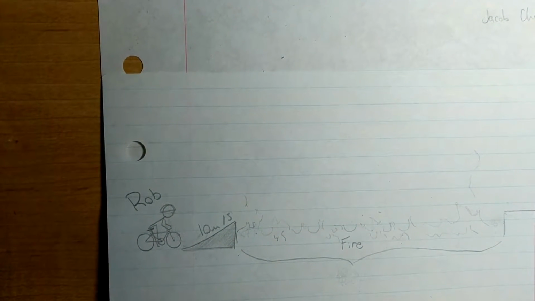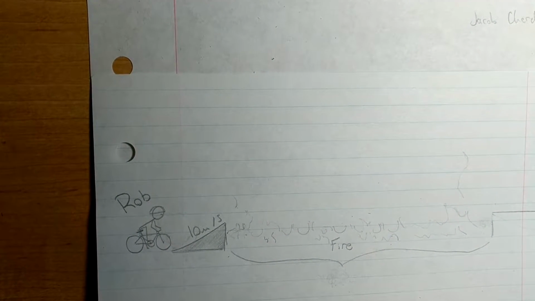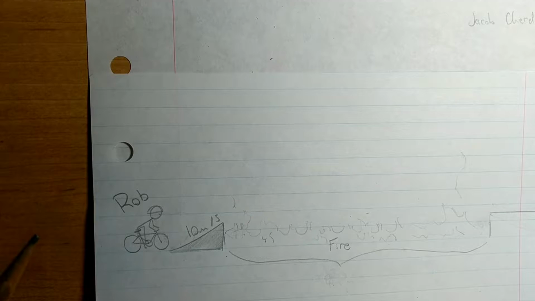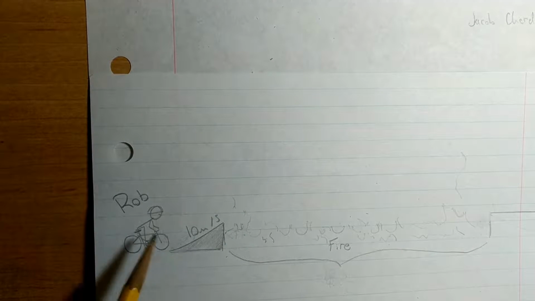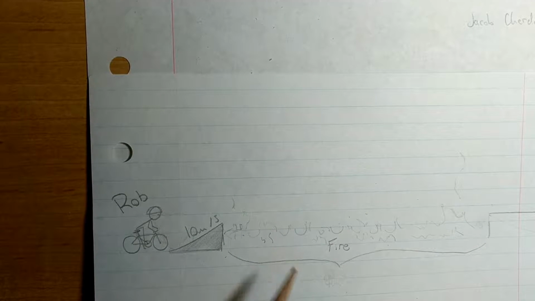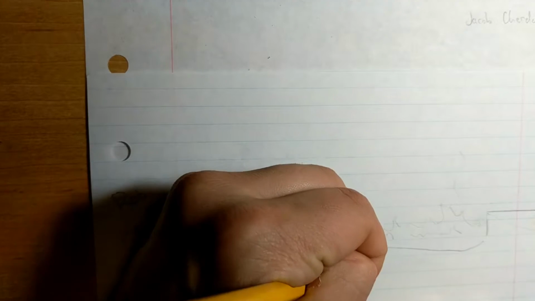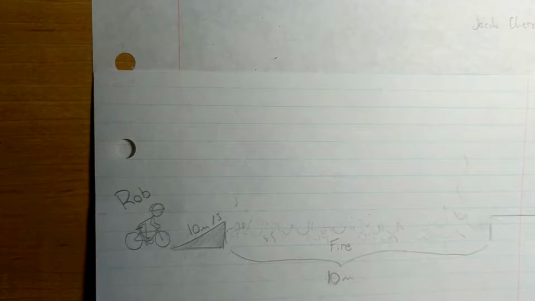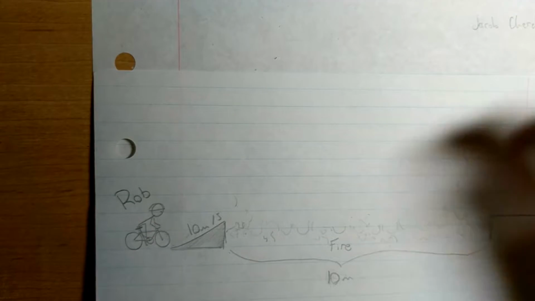Okay, Rob wants to know whether or not, if he were to ride his bike off this ramp at 10 meters per second, he would land safely on the other side of this dangerous fire. So the fire spans 10 meters, and Rob wants to know whether or not this would be a successful endeavor to pursue. Let's inspect Rob's ramp a little closer.